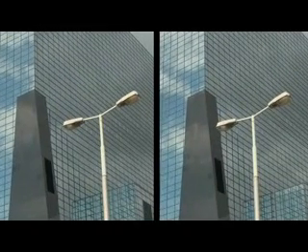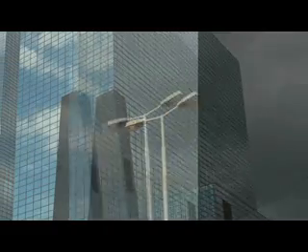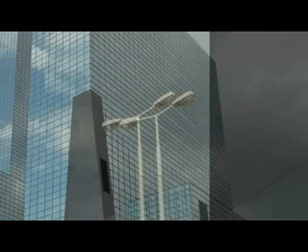Now check out this lamppost. You can see its position relative to the background has changed. So this parallax effect is clearly visible even though I only moved the camera a few centimeters. It's this relative movement of objects caused by parallax that prevents these images from being properly stitched.